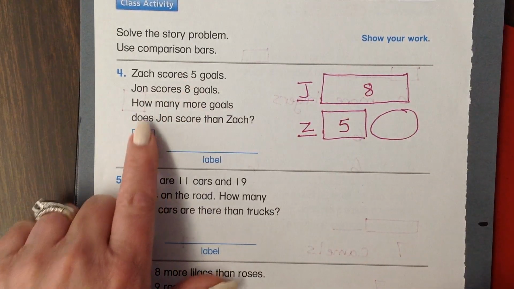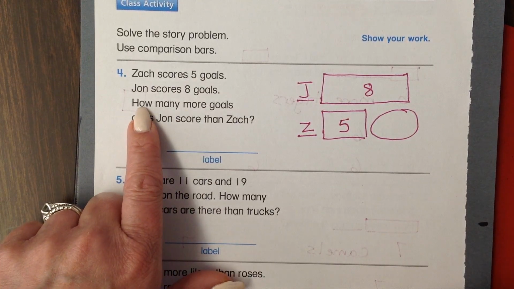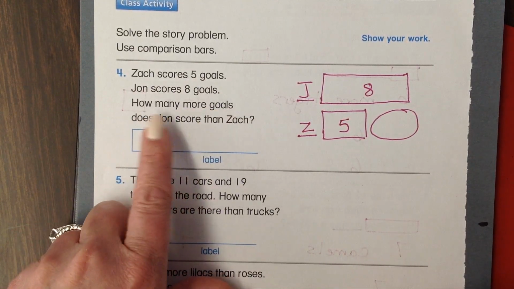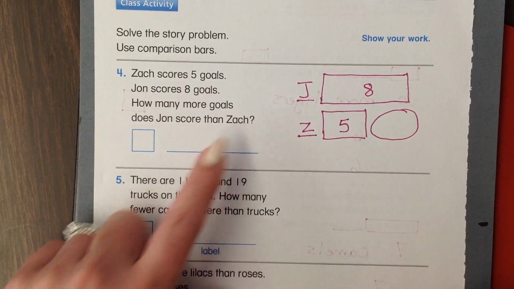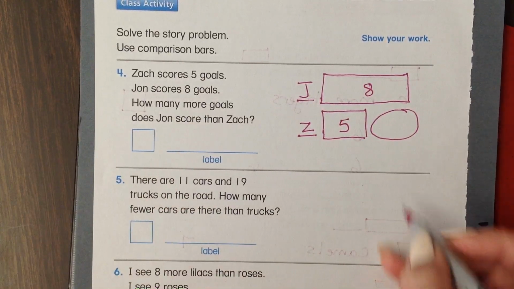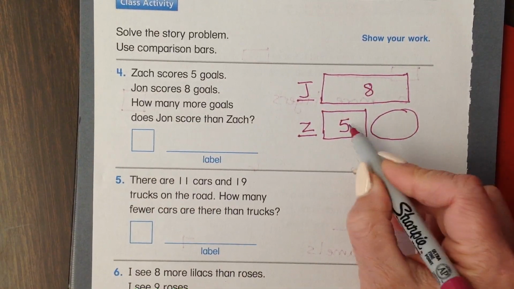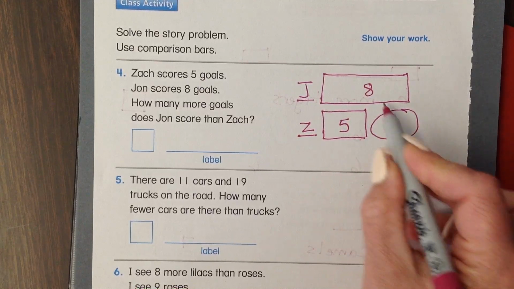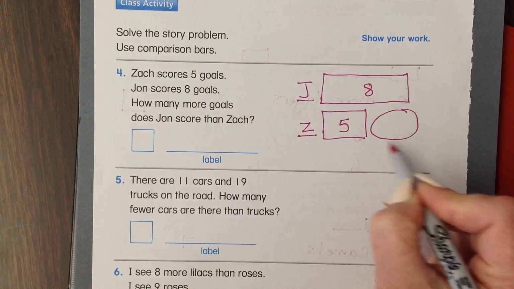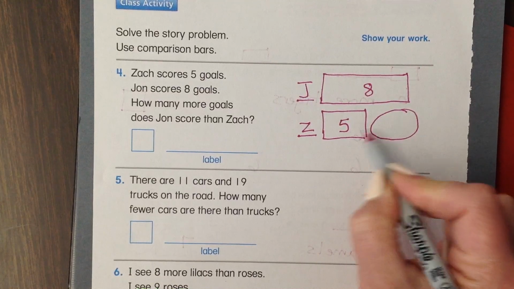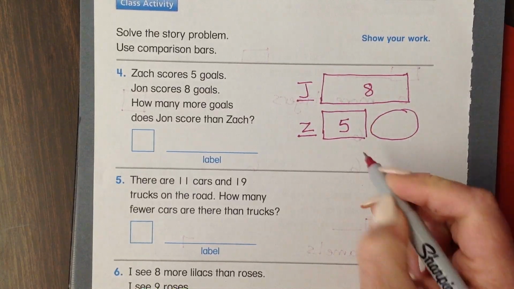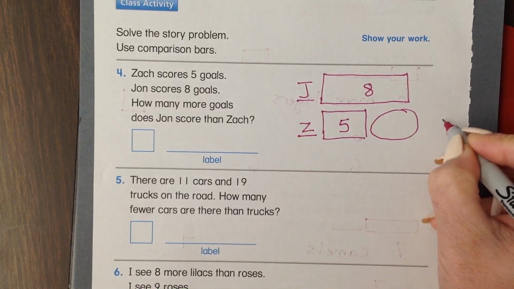All right. Now is where it wants us to list how many more goals John scores than Zach. It's asking us to compare. So if we were to try to make Zach be fair with John, how many more would Zach need so that he was fair with John? We can do our math mountains.